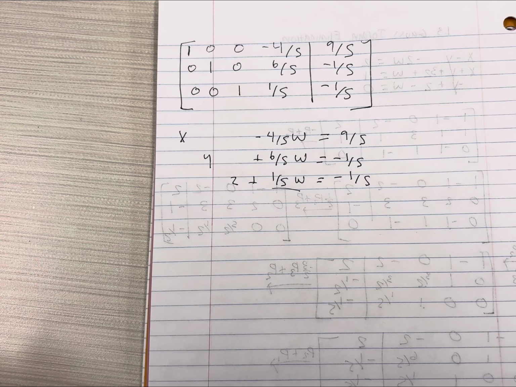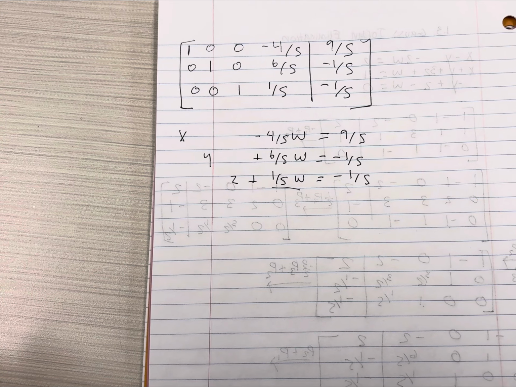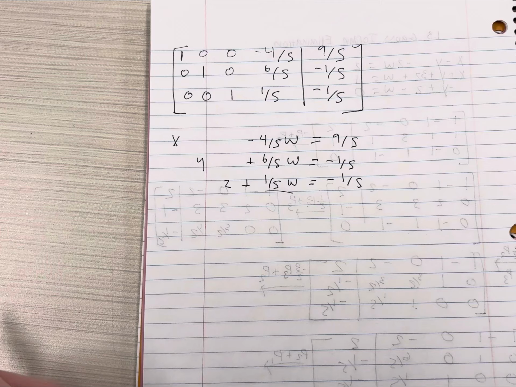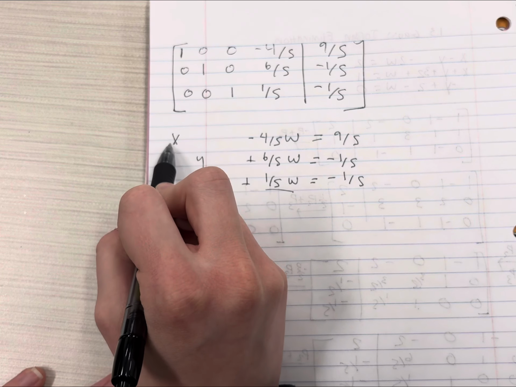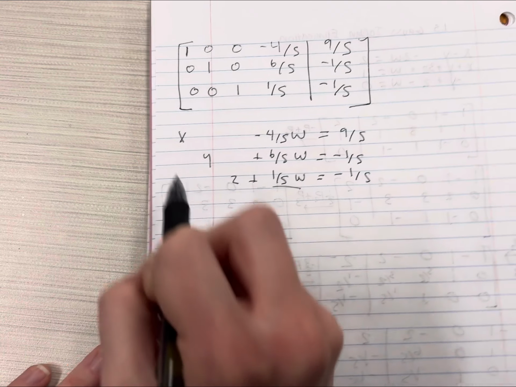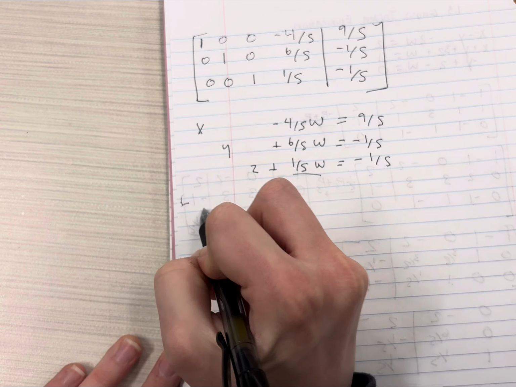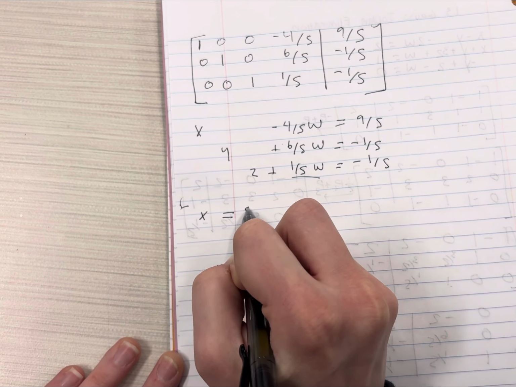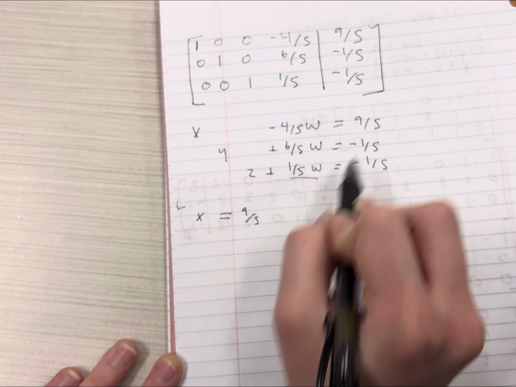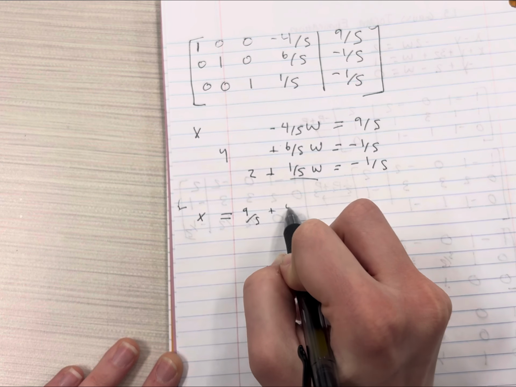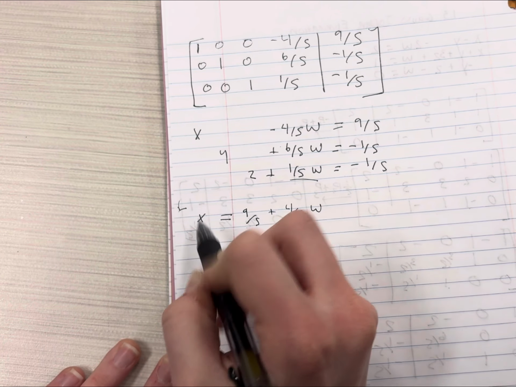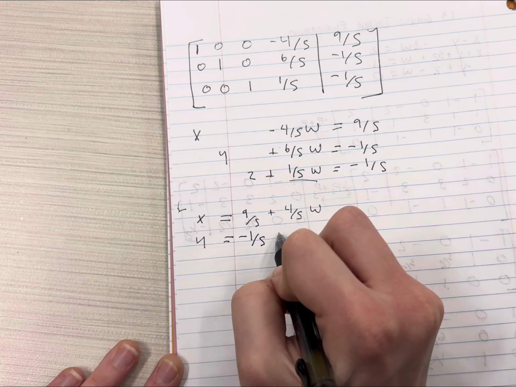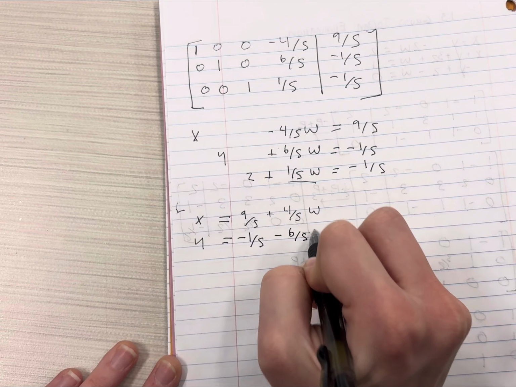This means that we're going to now rewrite these equations in terms of w. So we're going to solve the leading variables in terms of w. Using basic algebra, x equals 9/5 plus 4/5 w, since we add that 4/5 w to the other side, and y equals negative 1/5 minus 6/5 w.